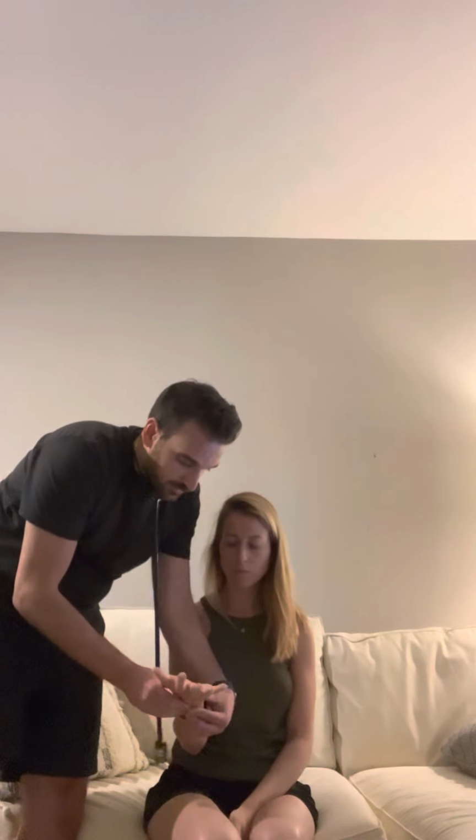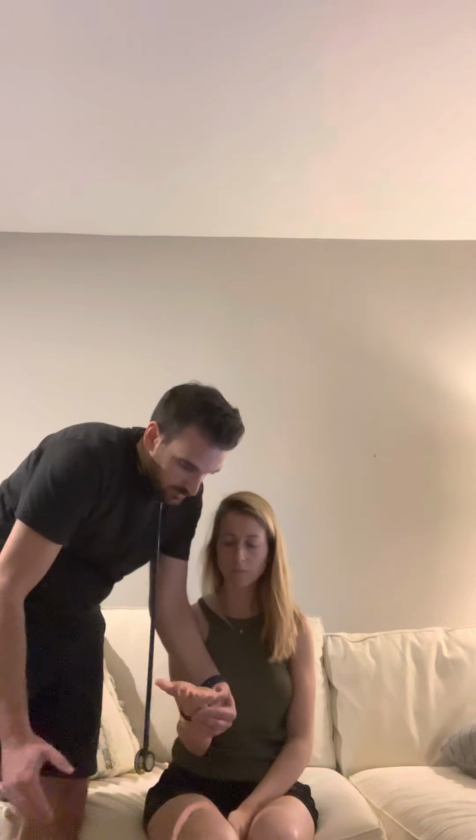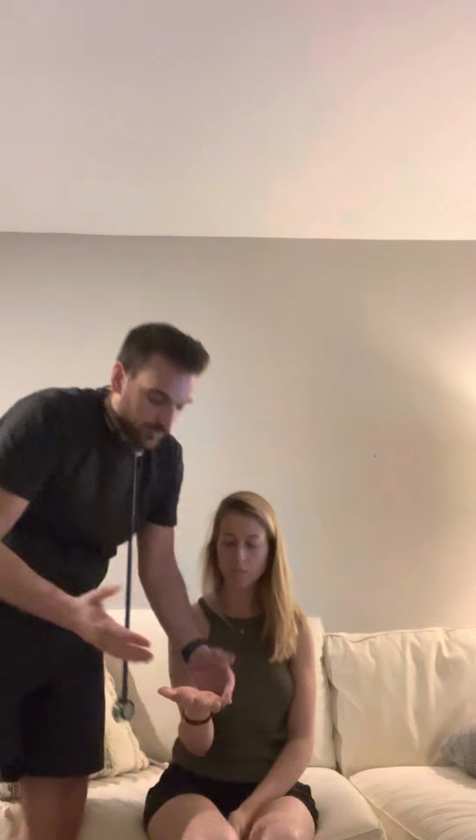Okay, now I'm blocking the arteries, and letting go. And we see that her fingers and the base of her palm become red. So that was the brief assessment of the systems that I mentioned. And thank you.